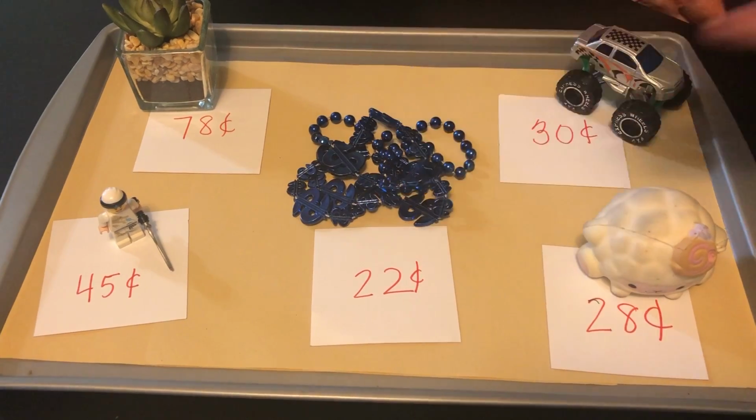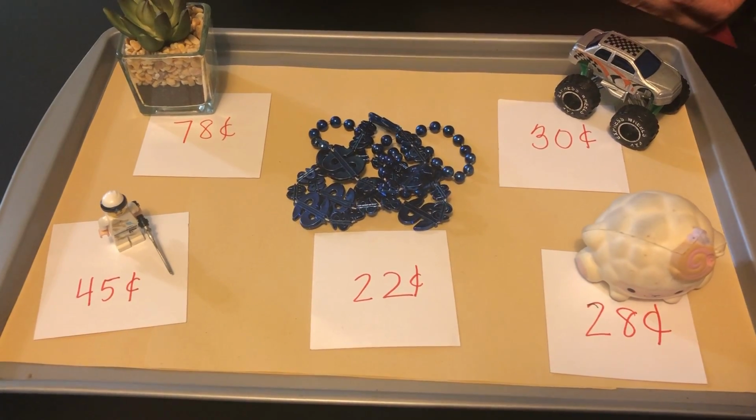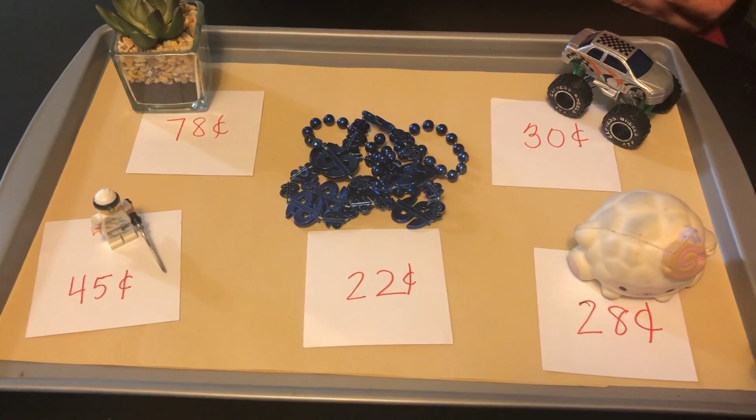It's just another easy way that you can use the same materials to do lots of different kinds of activities every day. So I just wanted to give you some ideas of how you can take a little bit of change from your piggy bank or, you know, from the inside of the couch or wherever. It doesn't have to be a whole bunch, to just do some practice.